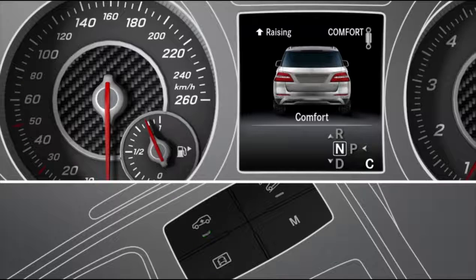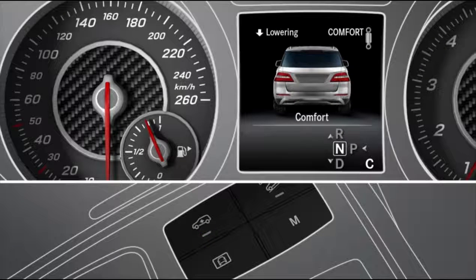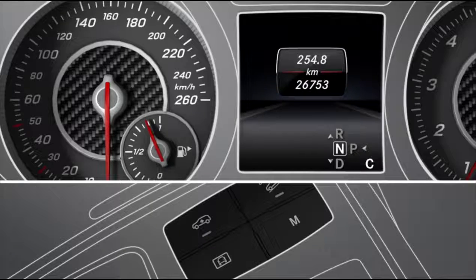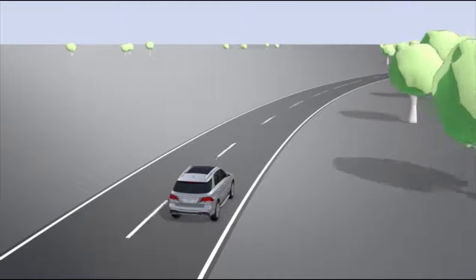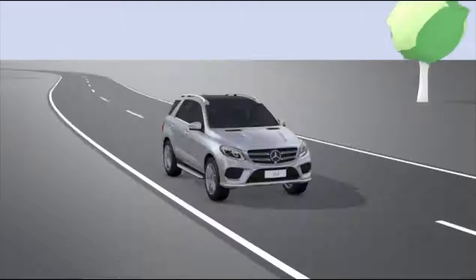The vehicle can still be raised even if the display message has disappeared. If you press the level button once more, the vehicle is lowered to the level of the selected drive program. The vehicle level is still stored even after the ignition key is removed.